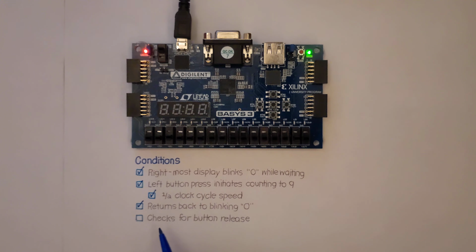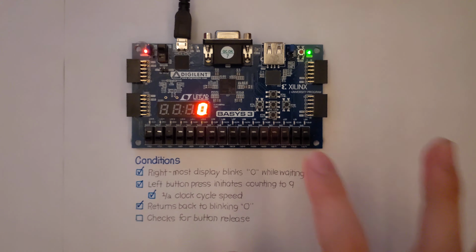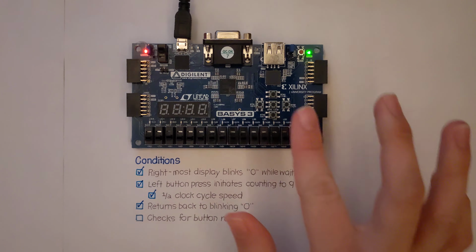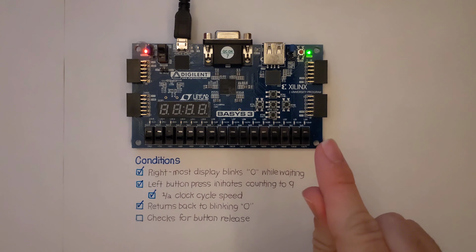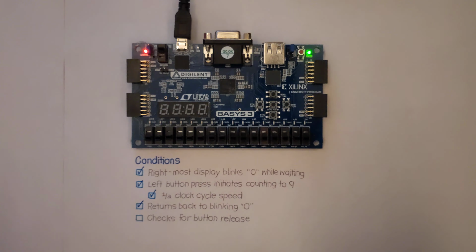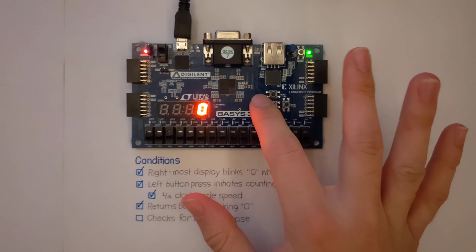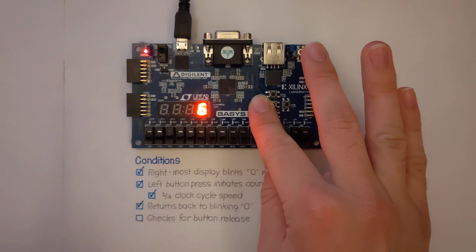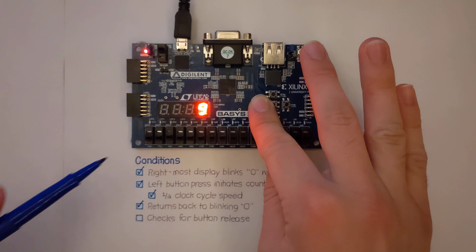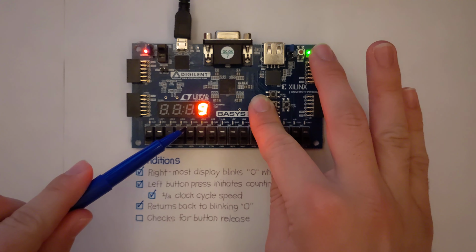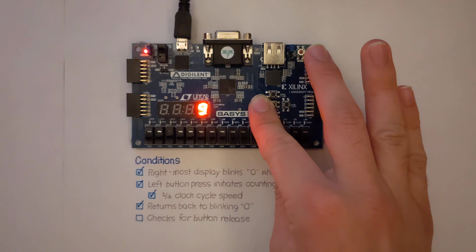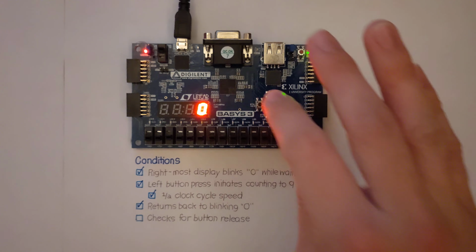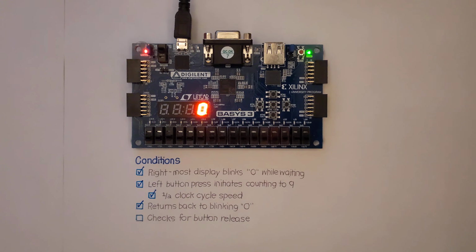Now let's test this last one, which checks for button release. I'm going to hold down the button this time. I'm not going to just press it like I did before, to demonstrate that when I hold it down, it's going to wait for me to release it to do anything. So holding it down, it's going to count up as usual. But once we get here and I'm still holding it down, it's going to stay at 9. It's not going to keep going. It's not going to do another count. It's not going to do anything until I let go. When I let go, we're going to go back to 0 and start blinking.